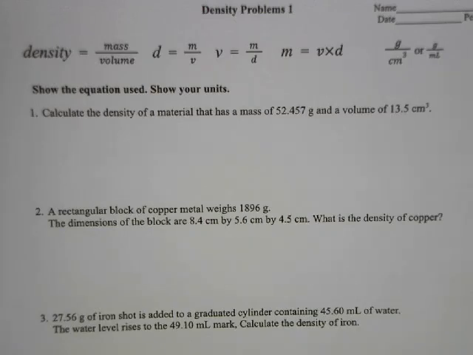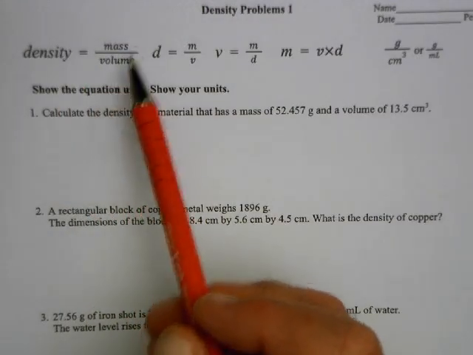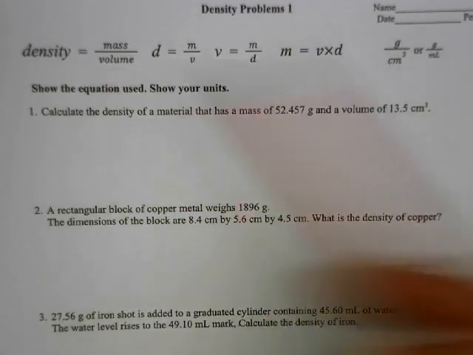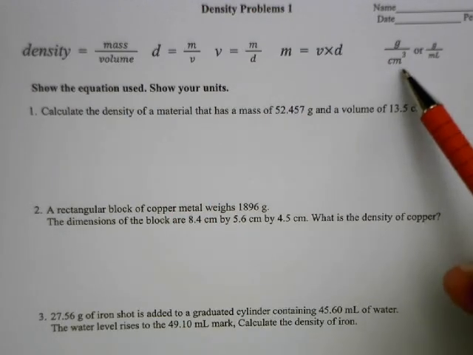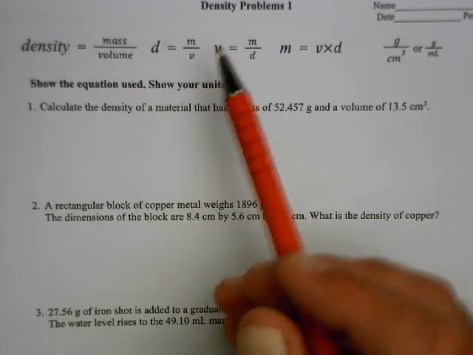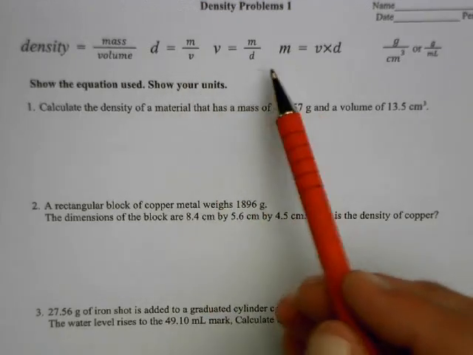We're going to look at doing density problems. Please note at the top of the page, density is mass over volume. Mass is usually done in grams, and the volume can be cubic centimeters, like we've had in a couple of our labs, or it can be in milliliters. That's also okay. Just letters, D equals M over V.